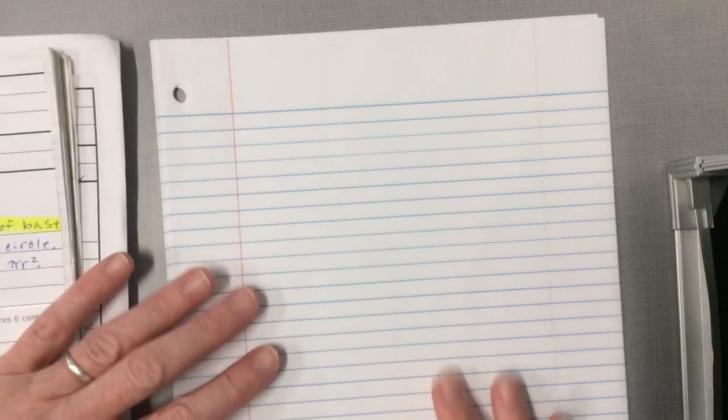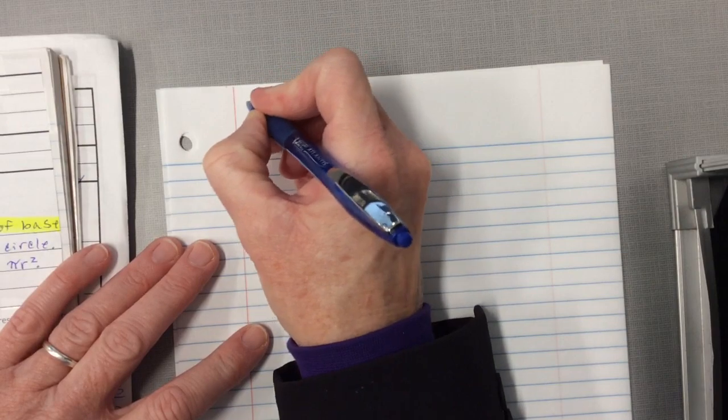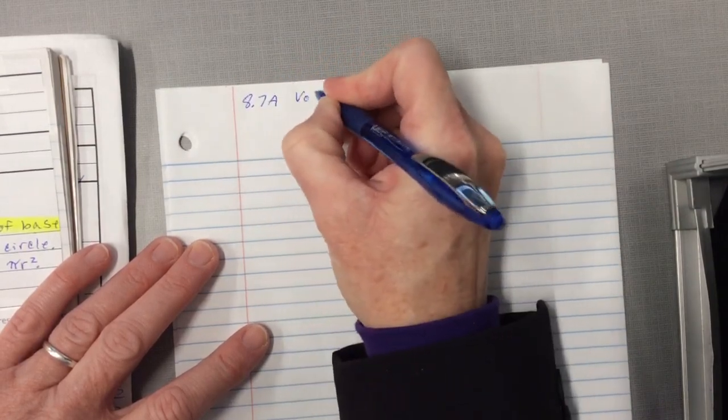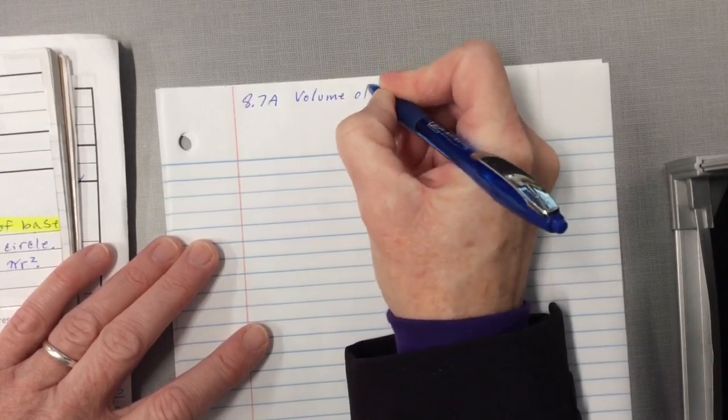Hey guys, today we are going to do volume of cones. That is our second shape for volume. So here we go, let's get started. So 8.7a, volume of cones.